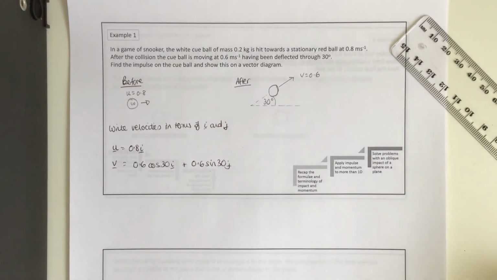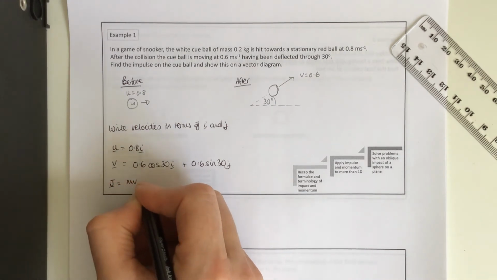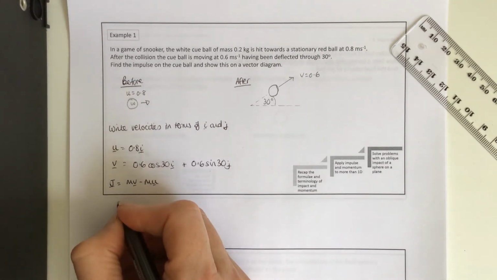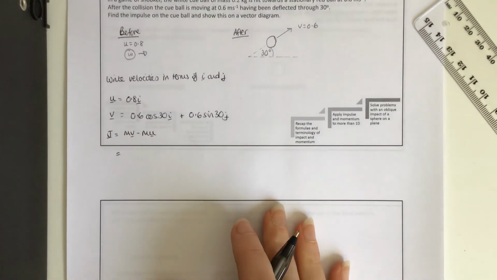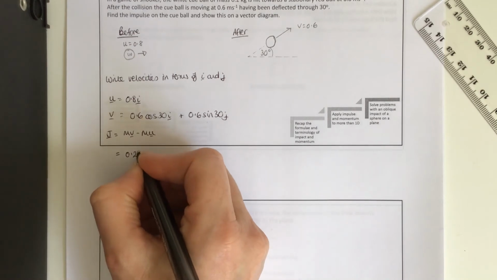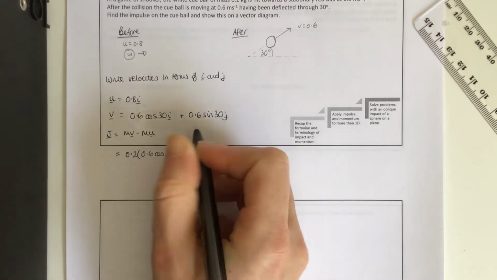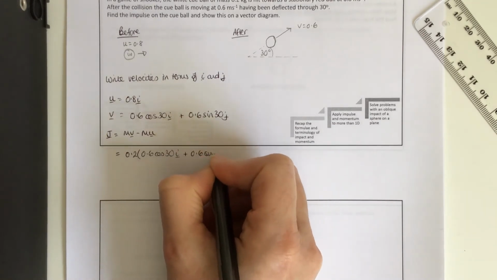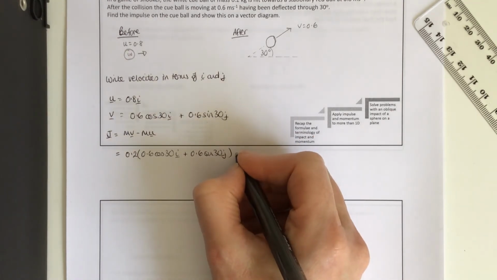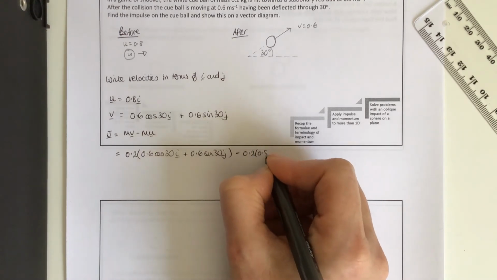So again, if you can't remember that, look back at your notes, remember the horizontal component and vertical component. So if we have a look then at what that means for j, we know from before that J is equal to mv minus mu. So I just plug that in essentially. I'm going to do it up here. So we've got m, which is 0.2 from the question, times v, so 0.6 cos 30 i plus 0.6 sine 30 j, and then we're subtracting mu. So again, m is 0.2 and u is 0.8i.